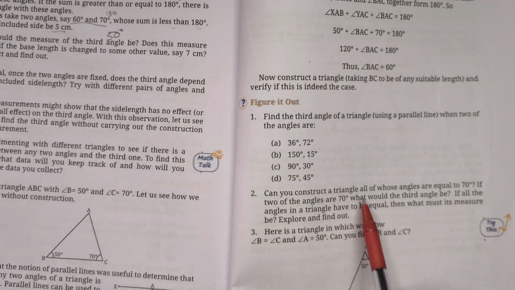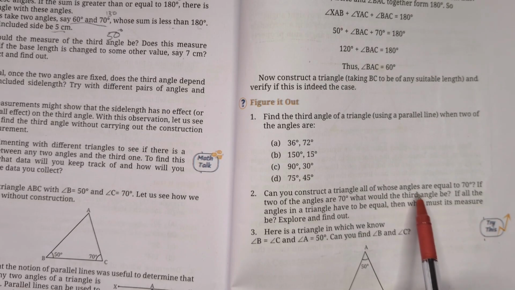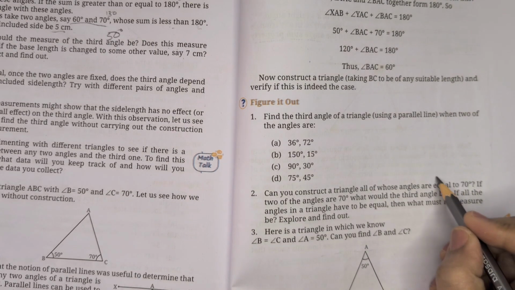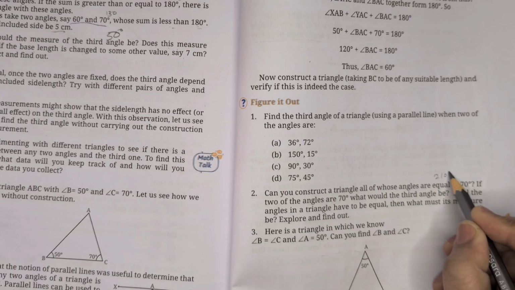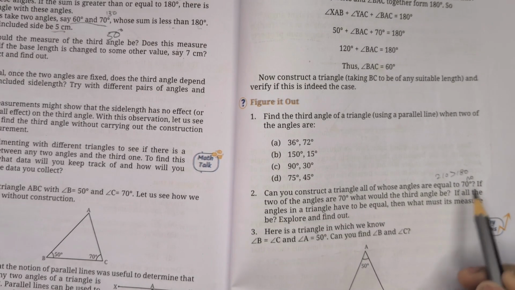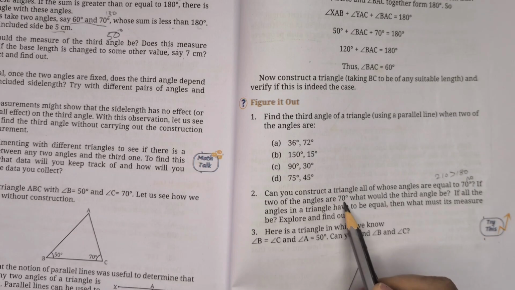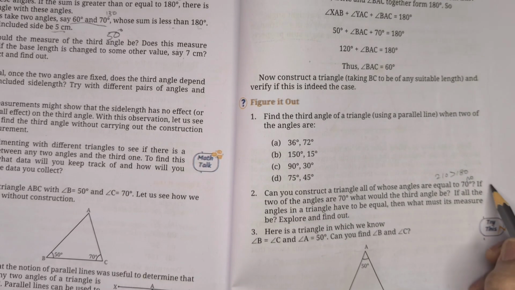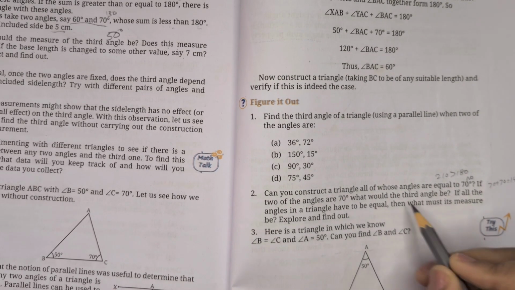Second question, can you construct a triangle all whose angles are equal to 70 degree? All angles are equal, which means 70 plus 70 plus 70 will become 210. 210 is greater than 180. So not possible. If two of the angles are 70 degree, that means 70 plus 70 is equal to 140.